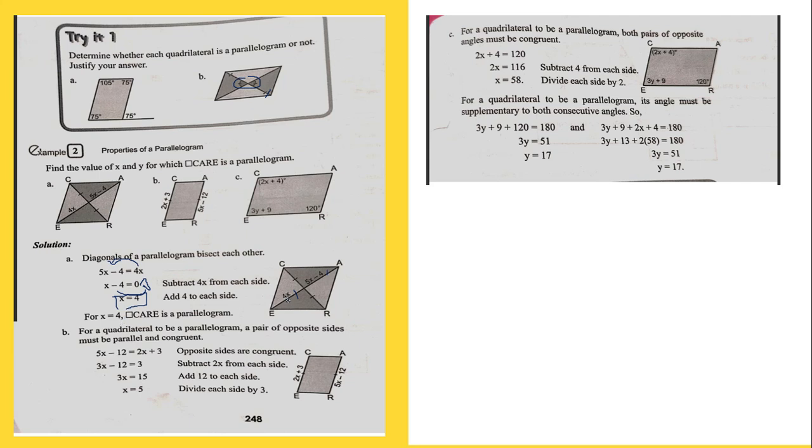So, 4x, or 4 times 4, is 16. Meron tayong 16 dito. And this one, 5x minus 4. So, 5 times 4 is 20. Minus 4 equals 16. So, same lang sila. Congruent lang sila. Okay? Next naman, for a quadrilateral to be a parallelogram, a pair of opposite sides must be parallel and congruent. Okay, since this side is congruent to this side, we can say that 5x minus 12 is equal to 2x plus 3. So, opposite sides are congruent. Kasi, pwede natin siya i-equal kasi congruent naman sila. Okay, so, pwede natin isulat yan. And to find the value of x, i-combine like terms ulit natin sila.